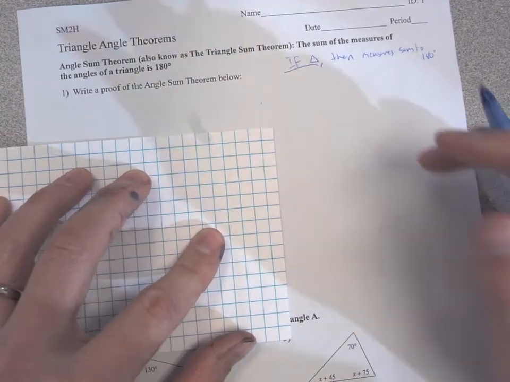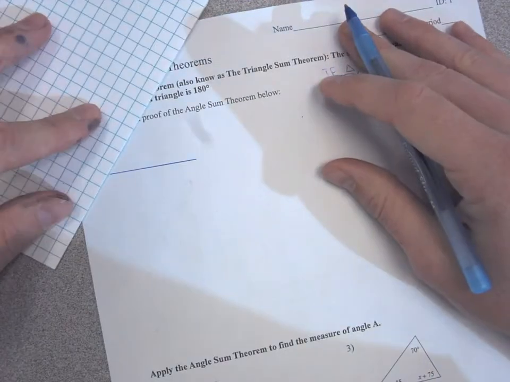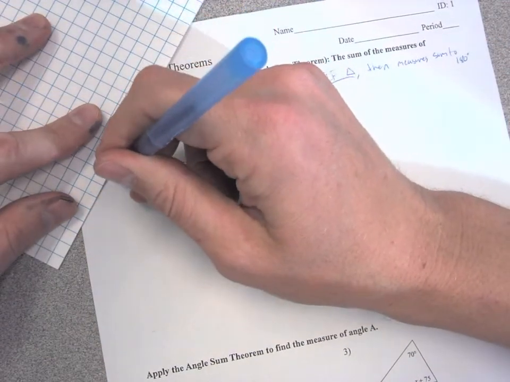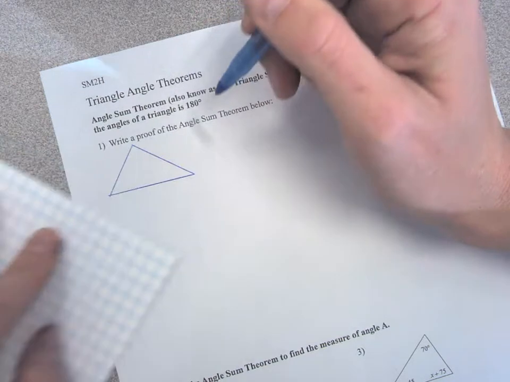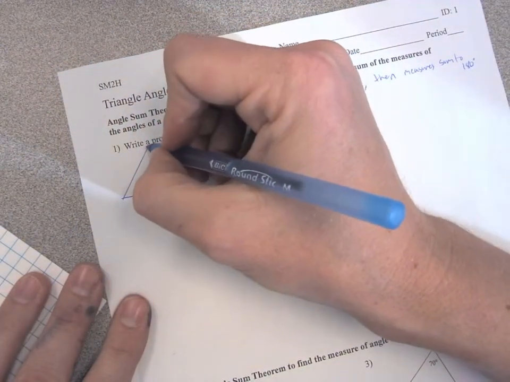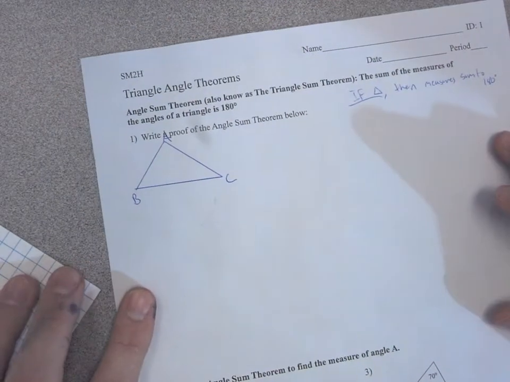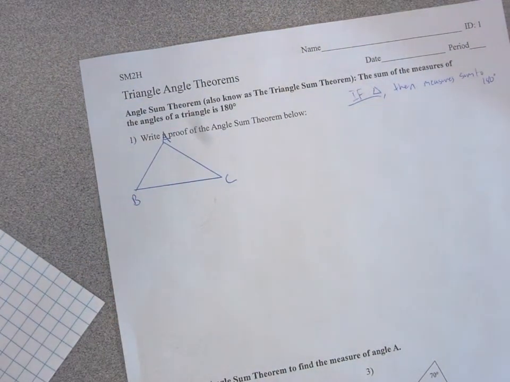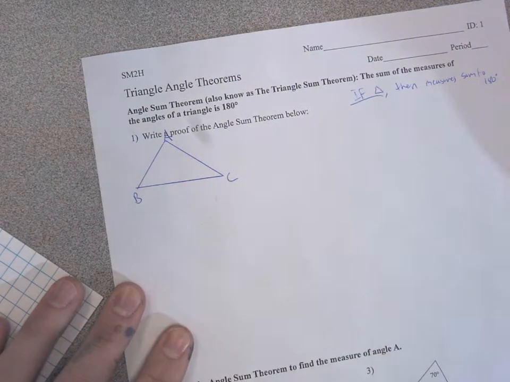We're going to make a little figure here to help us out. We'll call this triangle ABC. That's all we can really start with, or all we can assume so far. What we're trying to show is that this angle plus this angle plus this angle is equal to 180.